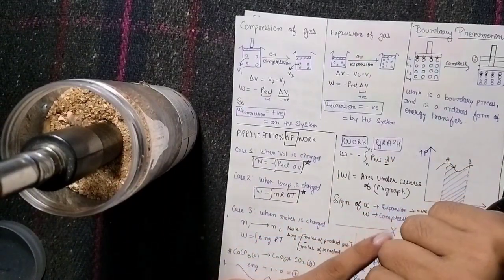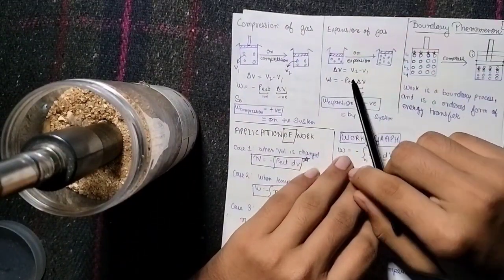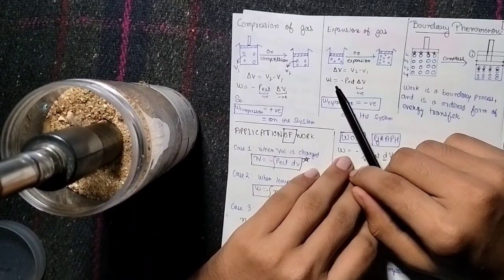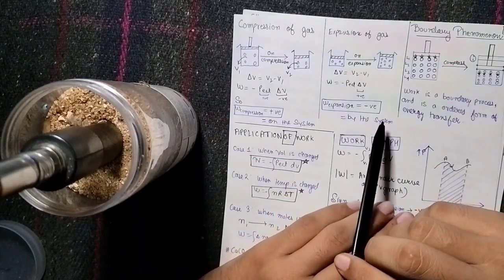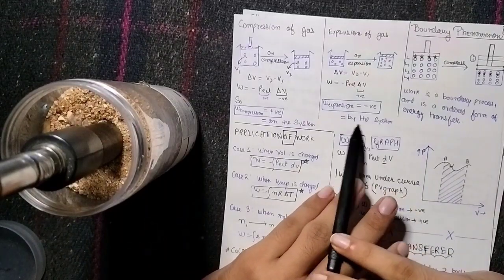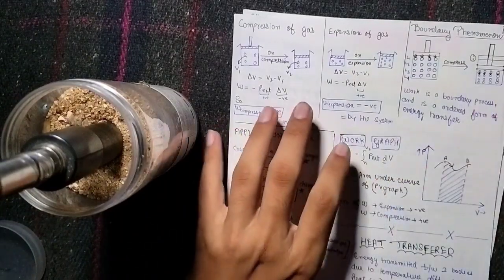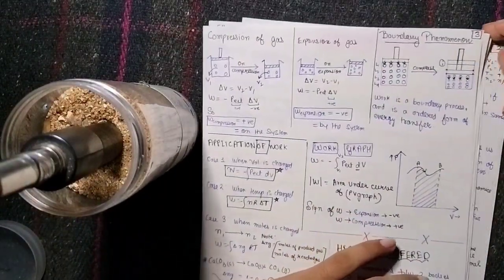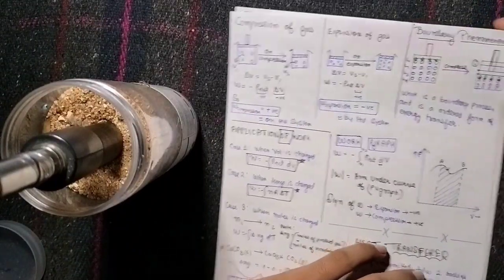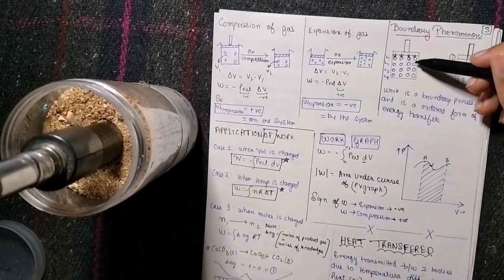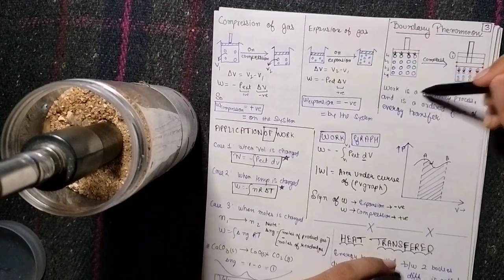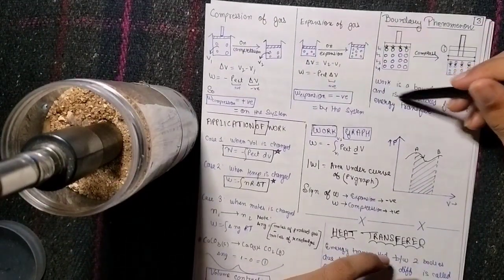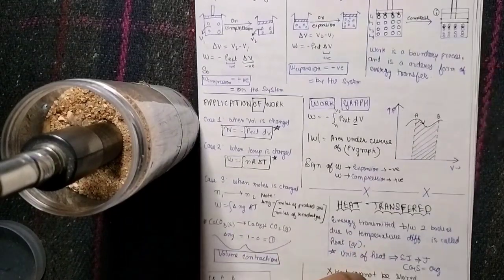Expansion of gas. On expansion, delta V is equal to V2 minus V1. W is equal to minus P external delta V. W in expansion is negative, done by the system. Work is a boundary phenomenon and is an ordered form of energy transfer.